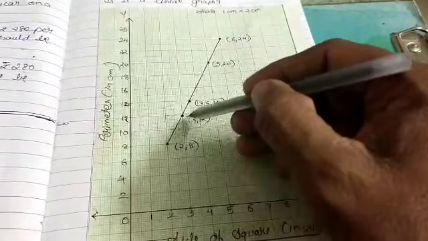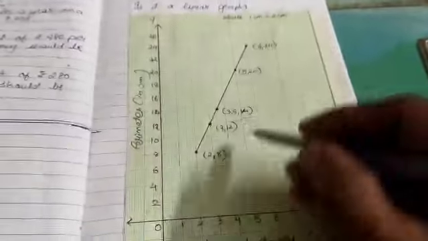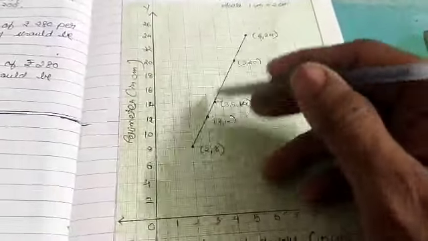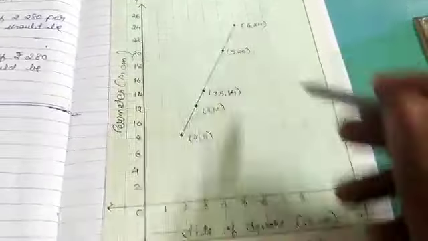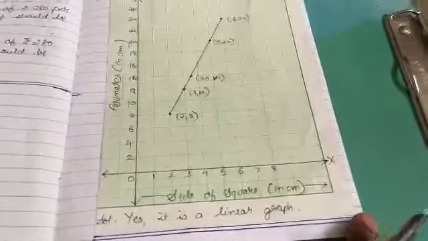So connect all the points and draw one line, and here it is asked, is it a linear graph? So we can say that yes, it is a linear graph. You can observe a straight line after connecting all the points, so write down yes, it is a linear graph.